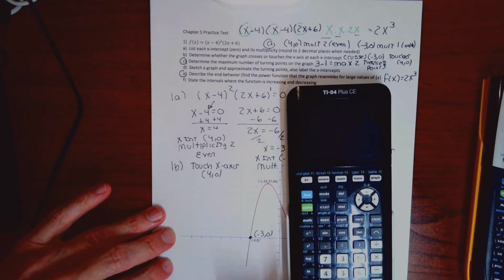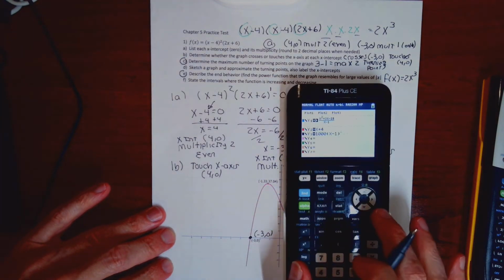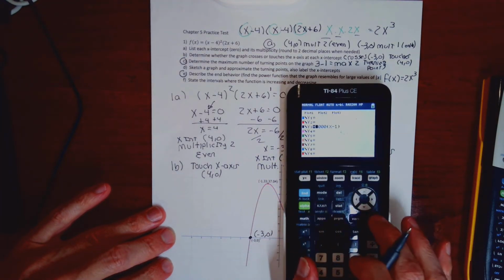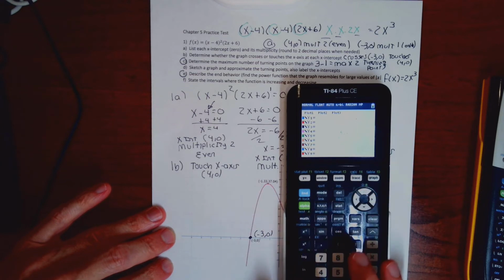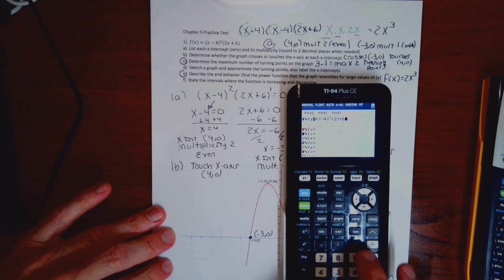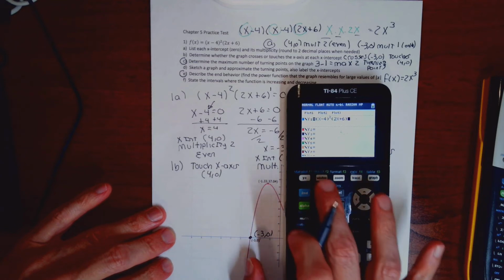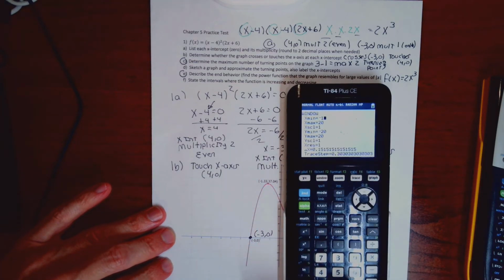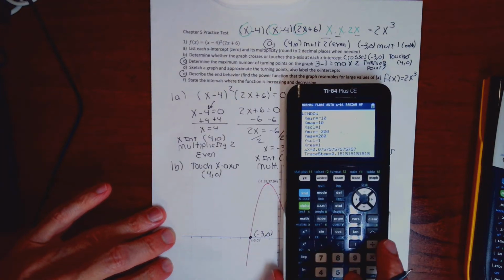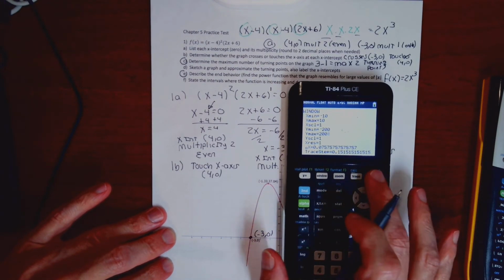To find the maximum point, I'll clear out anything I have in there, and go x minus 4 squared times 2x plus 6. And when I'm graphing these cubes or these polynomials, usually I make my x's go from -10 to 10, and I make my y start really large, and I progressively shrink them in until I get the maximum and minimum to be around the top and the bottom of the screen.